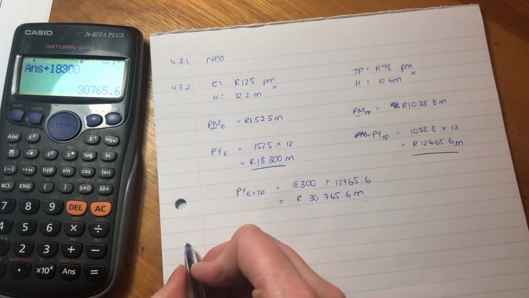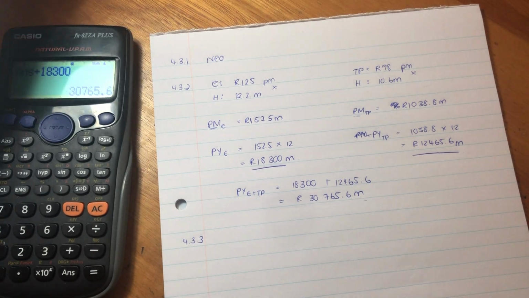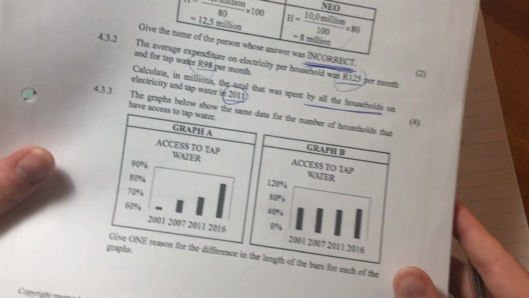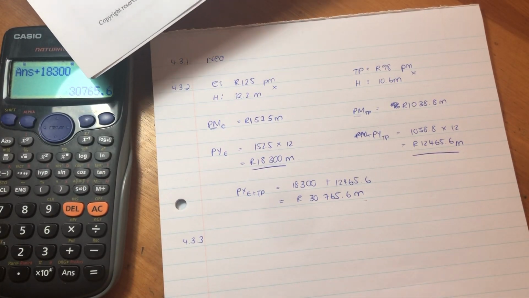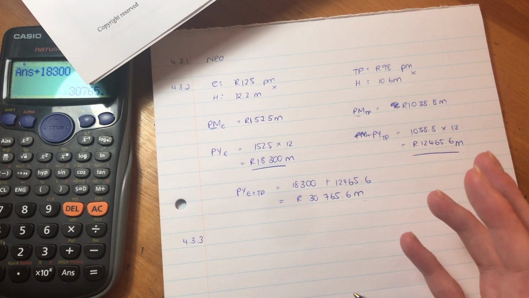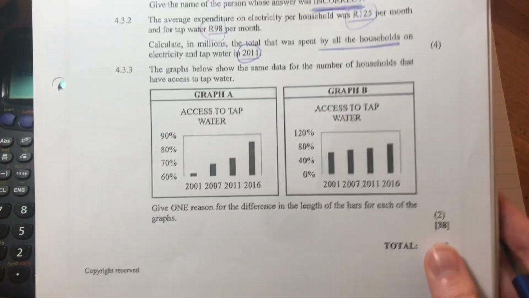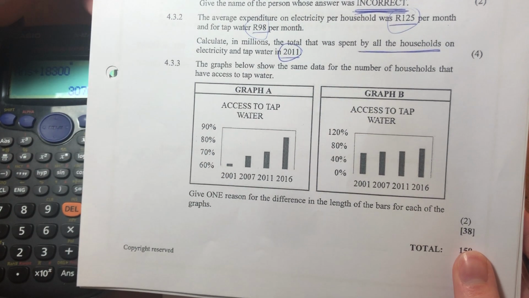So that was a little bit tricky and it wasn't even for that many marks. But we just have to be quite methodical in our approach. If you don't understand that, just replay what I've done and try do it slowly, even pause it and redo the calculation so that you understand what's going on. So let's move on to the last question of this paper, guys.